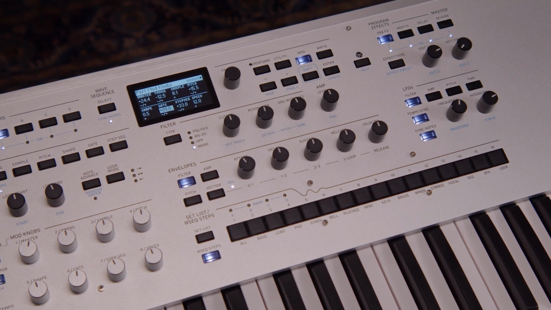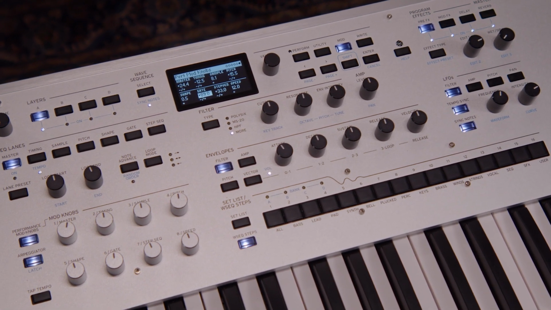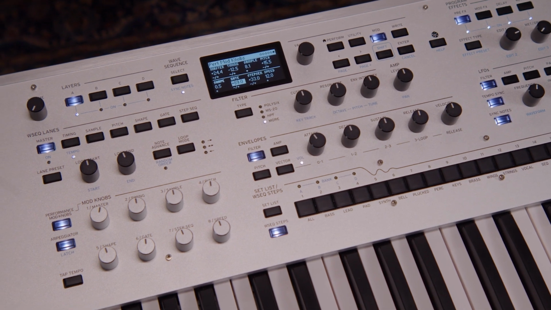With the Wavestate SE in particular, the voices are now doubled. You have more space for your own samples. And the Wavestate and Opsix, they've both been out for a while. They both kind of have their own sort of legacy and style of music.